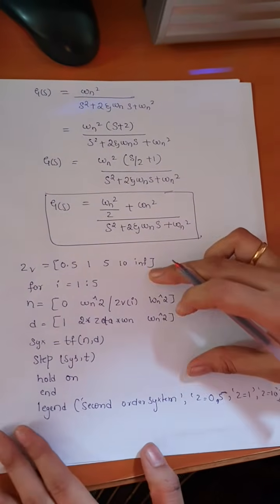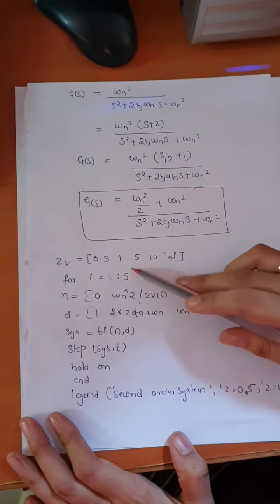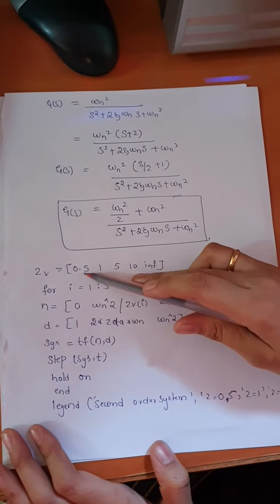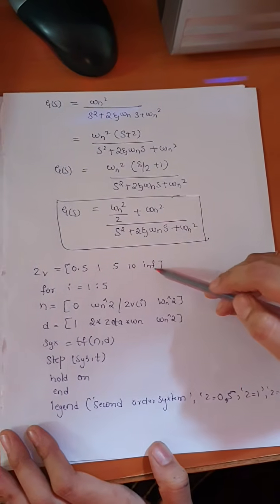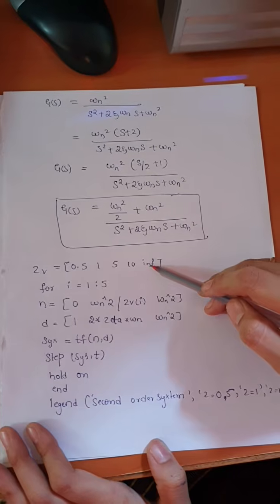So this is the continuation of the program. We added the new zeros here. Then there are totally 5 zeros: 0.5, 1, 5, 10 and infinity. Infinity is also one of the zeros. After 10 it goes to infinity.